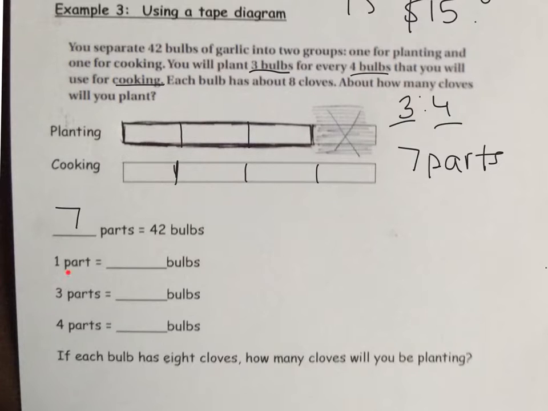We need to figure out what 1 part, how many bulbs it represents. So if we have a total of 42 bulbs, like right here, divided by 7 parts, like right here, how much does each bulb equal? Or I'm sorry, each part equal? Well, we know that 42 divided by 7 equals 6. So each one of these parts must equal 6 bulbs. So where it says 1 part equals blank bulbs, 1 part equals 6 bulbs.